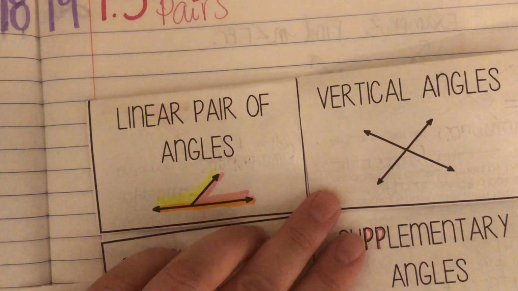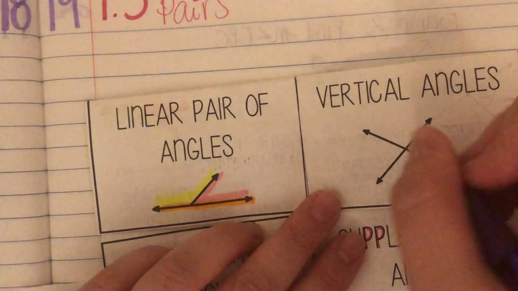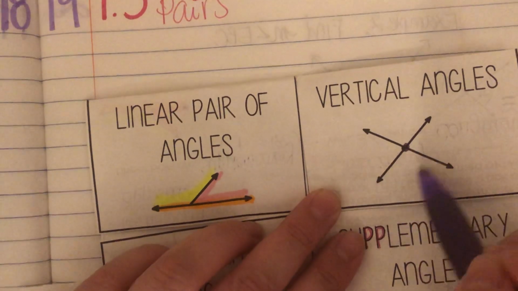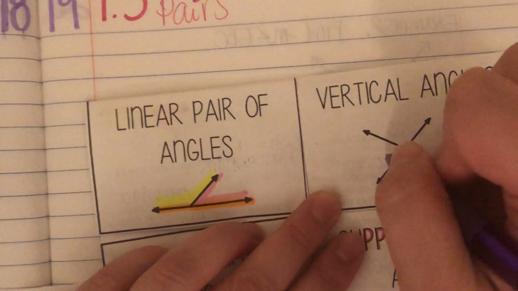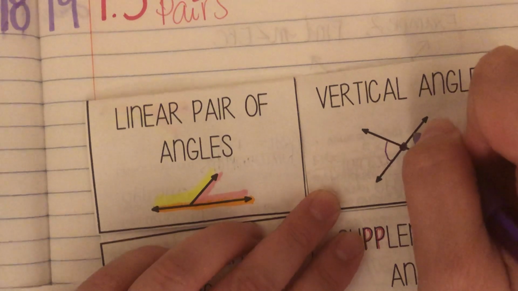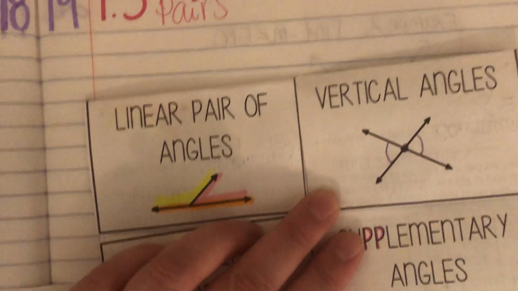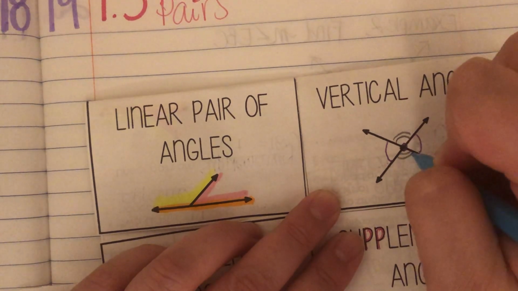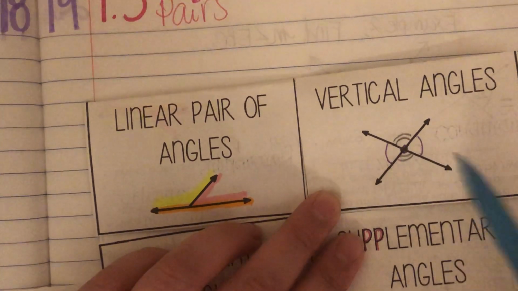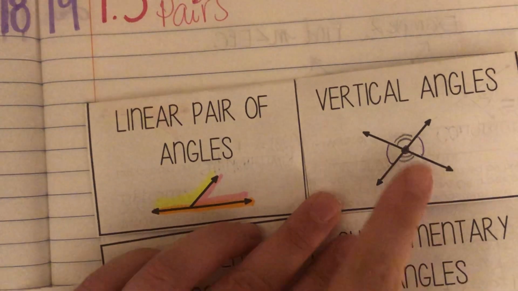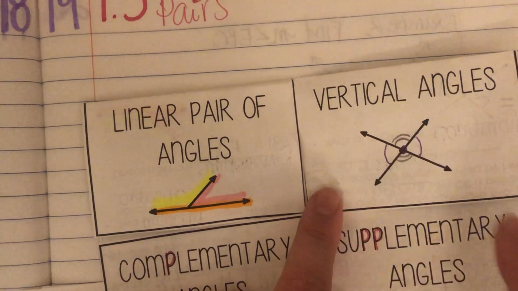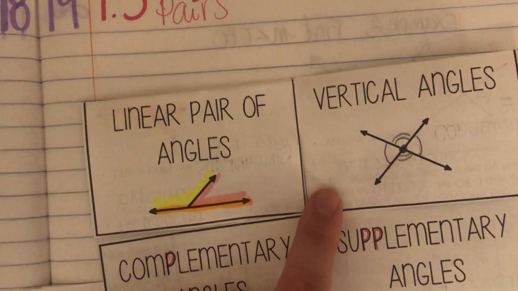How am I going to know that they're vertical? They're going to crisscross each other like an X. And there's going to be 4 angles in here that share a point. This one is the same as this one, always across. This one is the same as this one. The two that are different, the 1 plus the 2, are going to make that straight line, so I have my linear pair again.